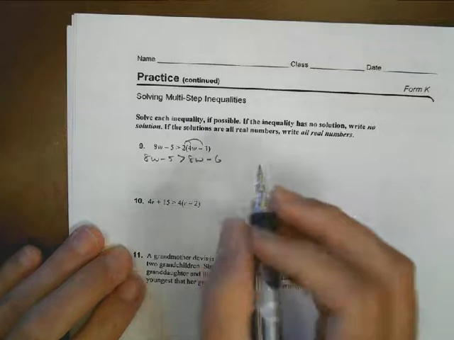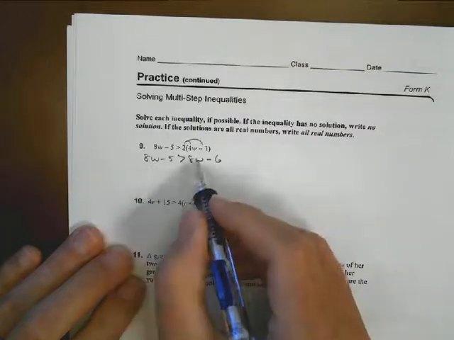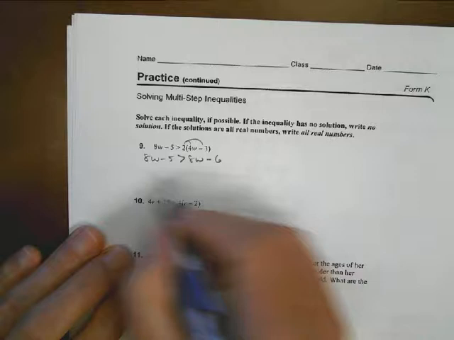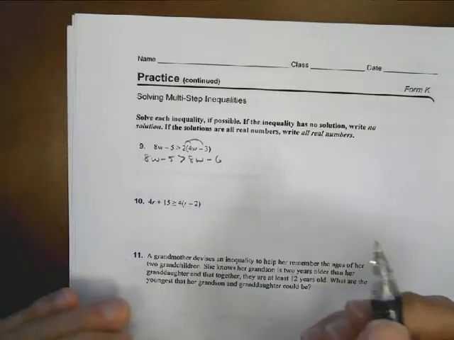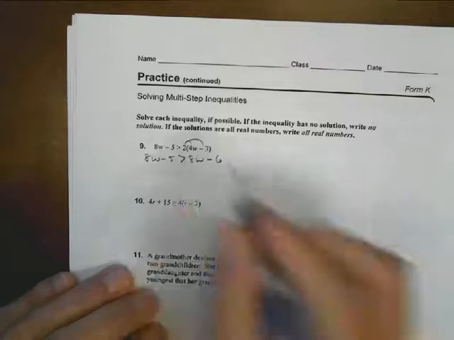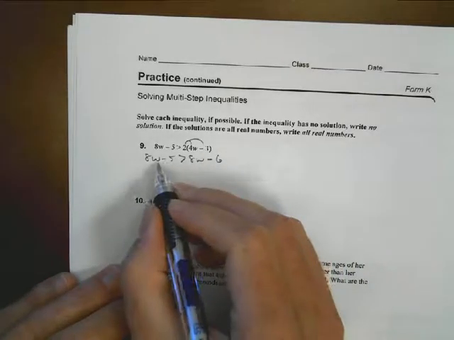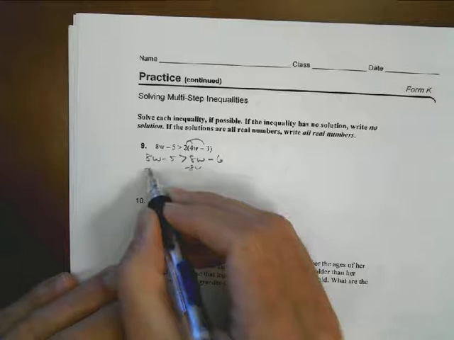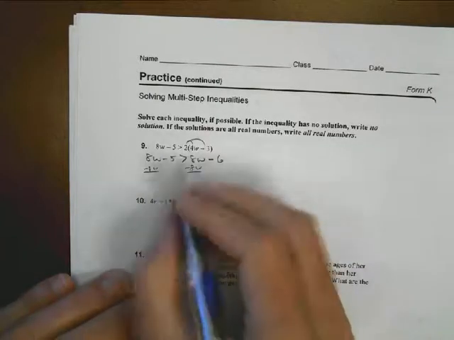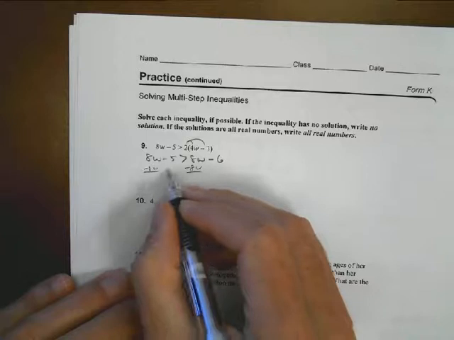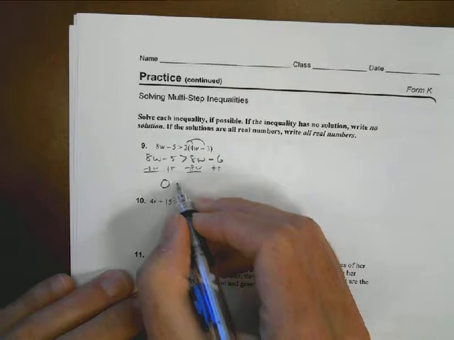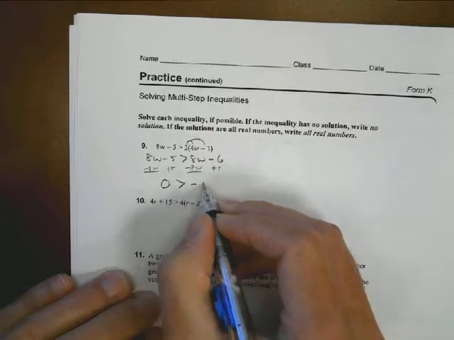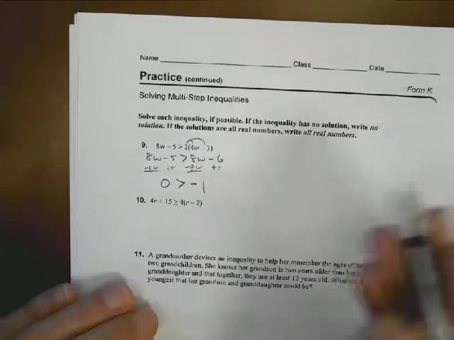Now, what makes this a little weird is that I have an 8w and an 8w, which means if I subtract them, I have no w, right? So that's not going to work out very well, is it? If I solve this here, I'm going to say, well, if I subtract 8w from here, subtract 8w from there, not dividing, subtracting, I have 0w. If I add 5 and add 5, on this side I'm left with negative 1. So I end up with 0 is greater than negative 1.